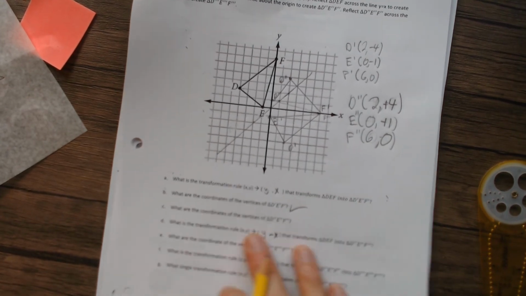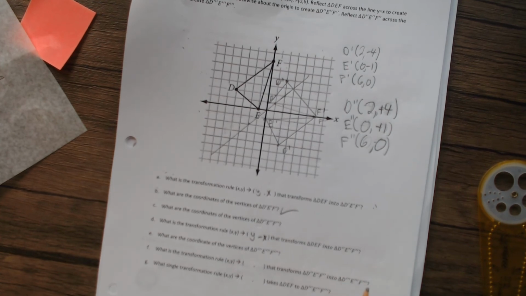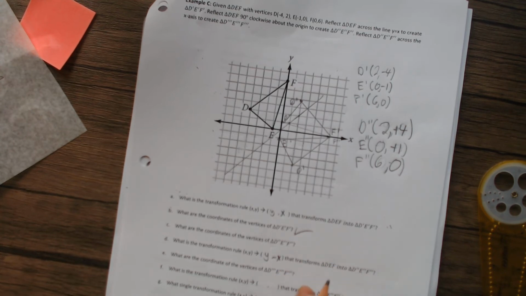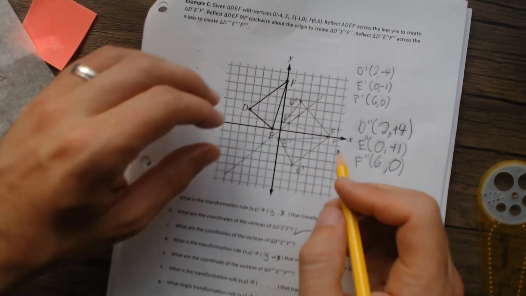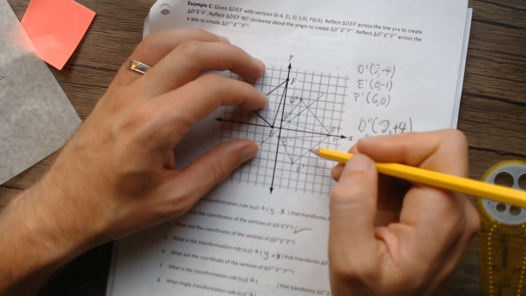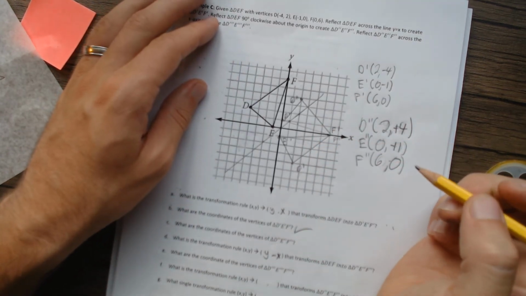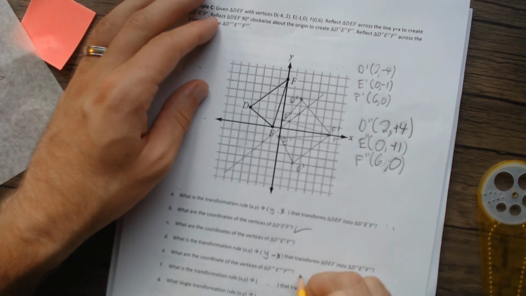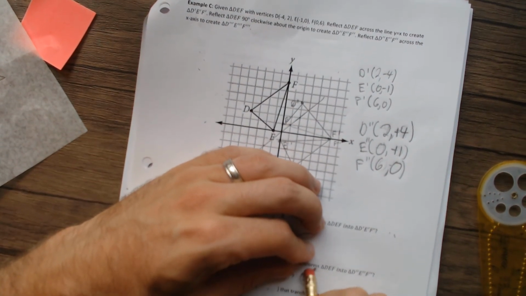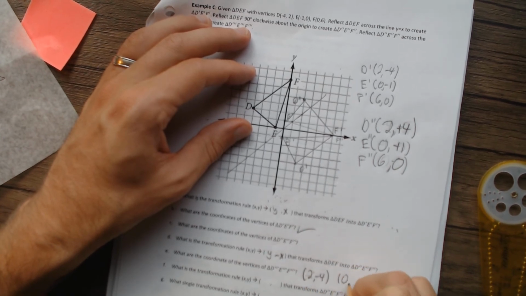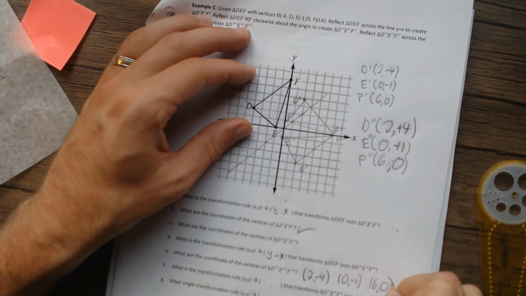All right, and then we need to do it one more time where we reflect it across the x-axis. So reflect this across the x-axis, and it looks like we go right here, don't we? We go from here to here. Oh, so these coordinates are actually going to be the same as that. So 2 minus 4, 0 minus 1, 6, 0.